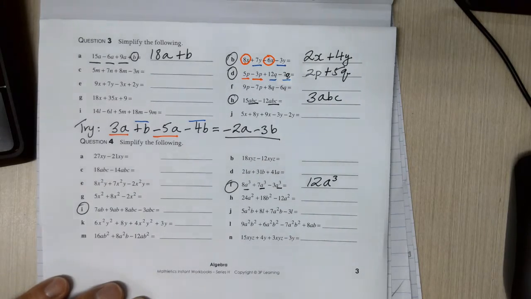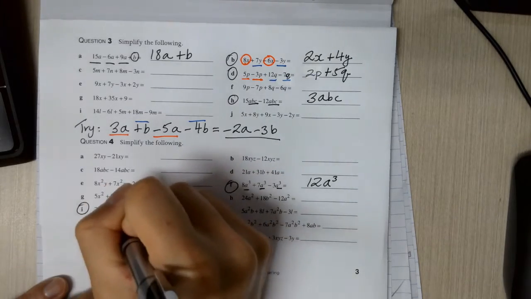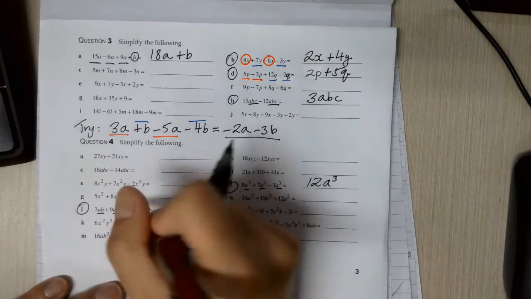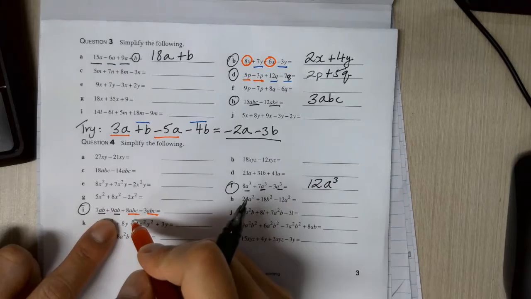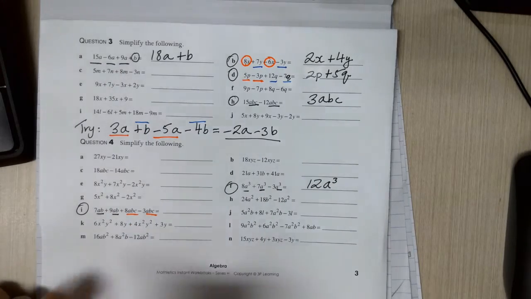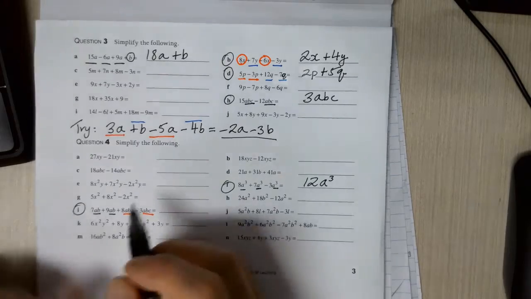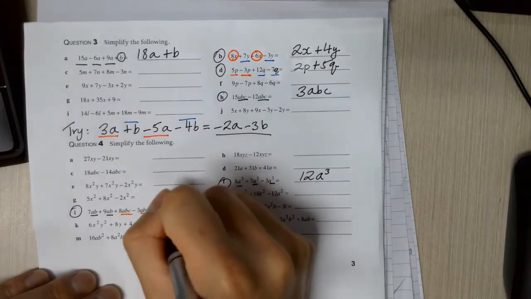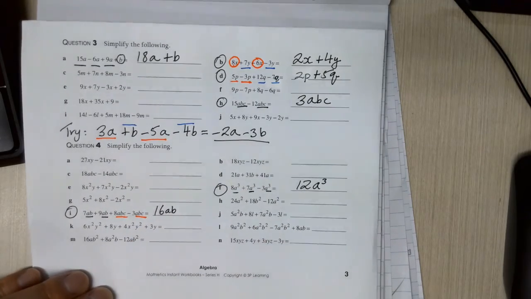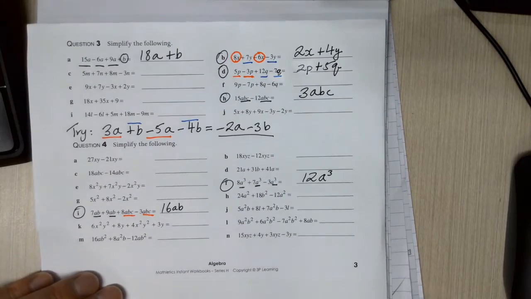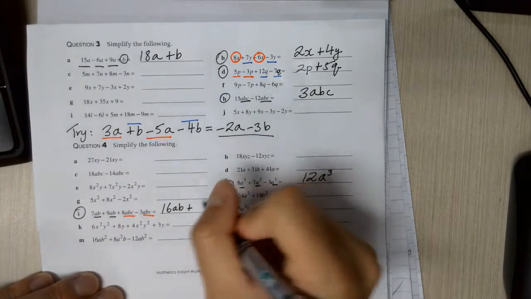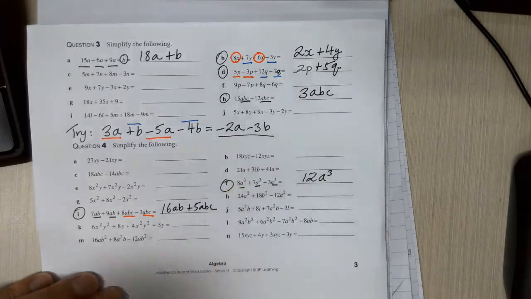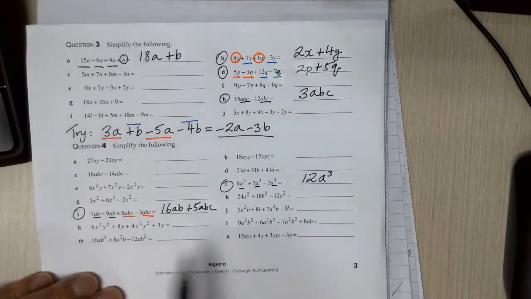What can I group together? Well, I can group the ABs together, right? And I can group the ABCs together. Can you group AB and ABCs together? No, I can't. They are not like terms. But I can group these two together, and I can group these two together. So 7 plus 9 is 16, 16AB. Plus 8 ABC, take 3 ABC, which means I have 5 lots of ABCs. Right? 8 take 3 is 5. 5 lots of ABC. Okay, so these all look quite complicated, but they're not that bad.